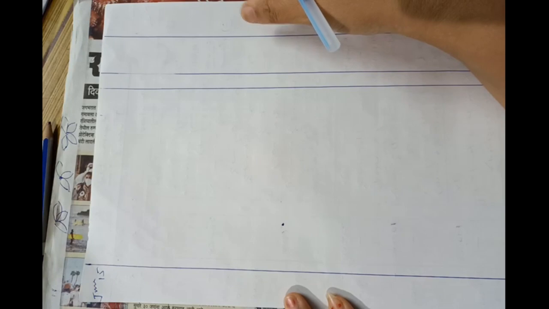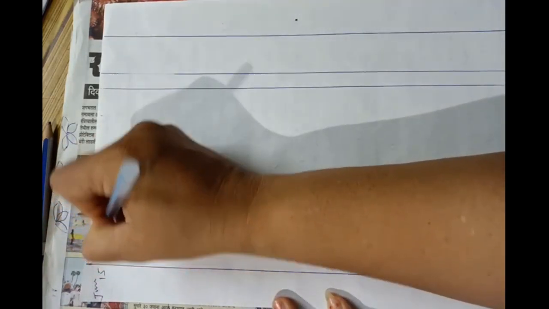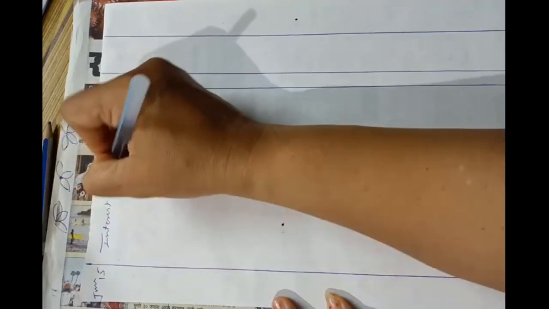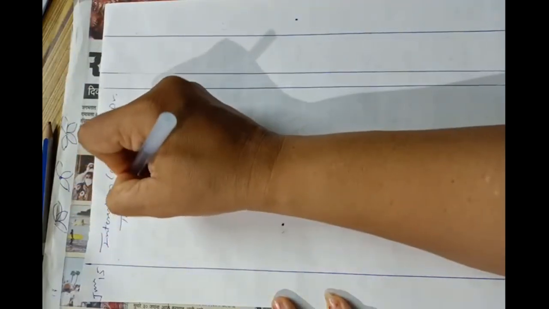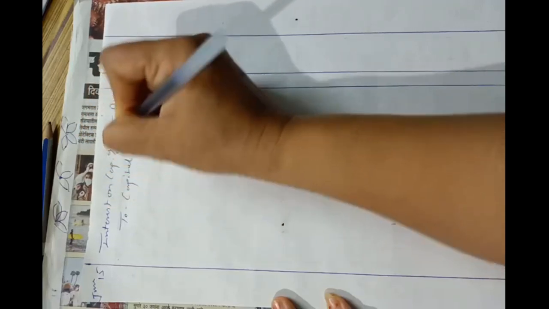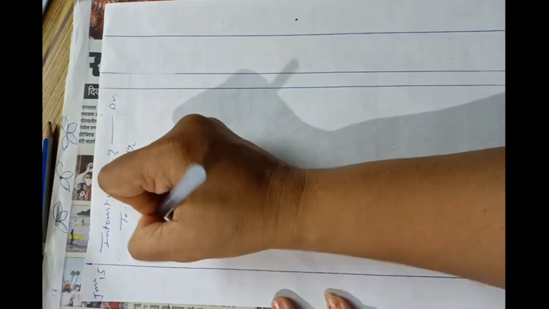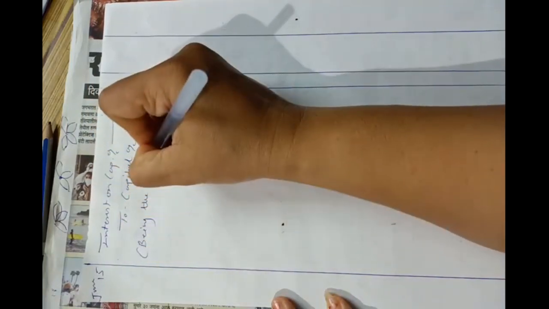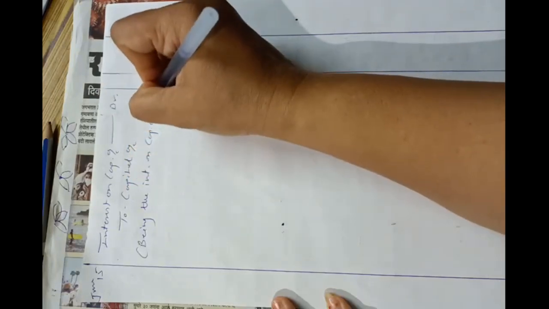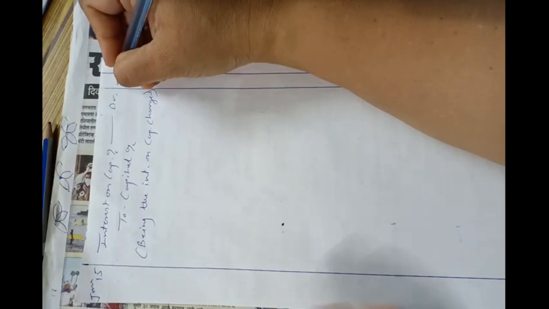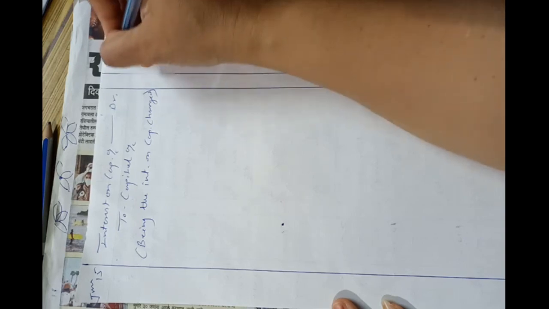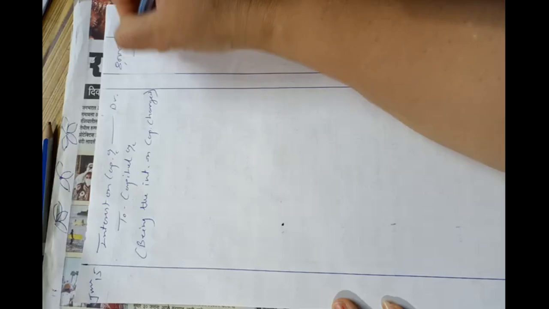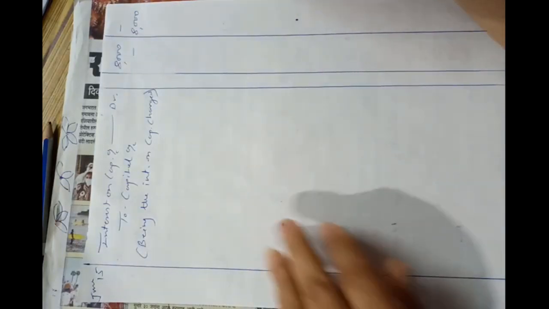So the entry will be interest on capital account debit to capital account, being the interest on capital charged. See, the capital on 1st June is 80,000 and 10% of 80,000 will be 8,000. So the amount of the entry will be 8,000. Okay.